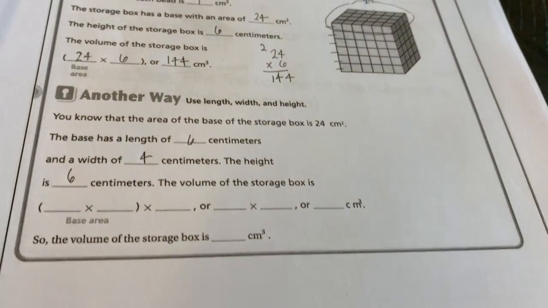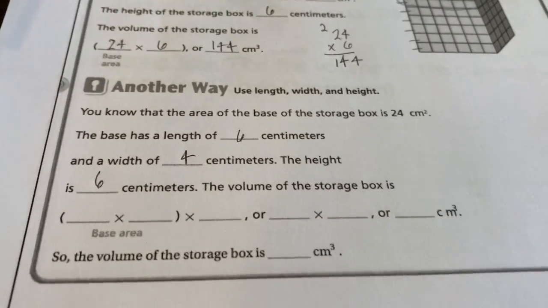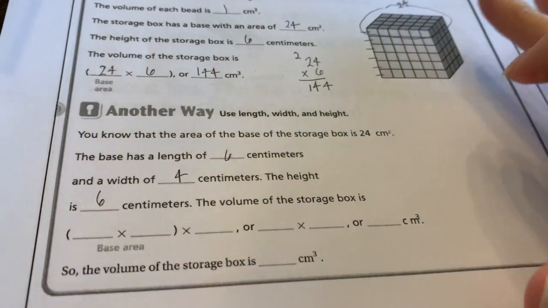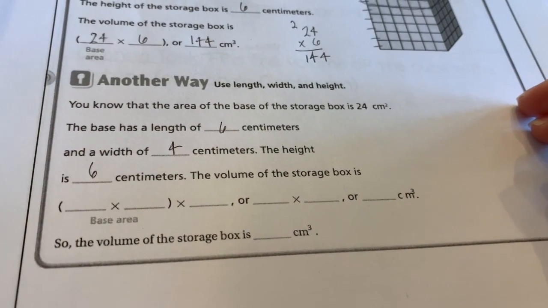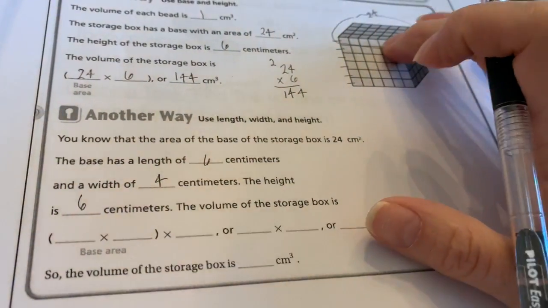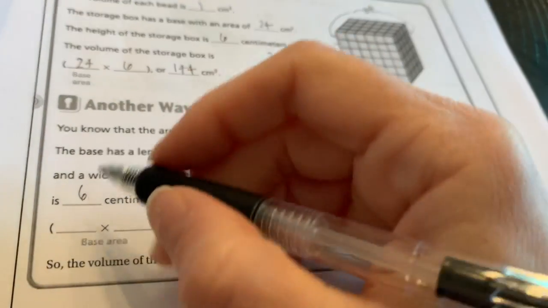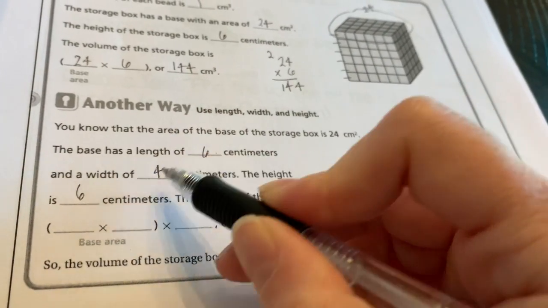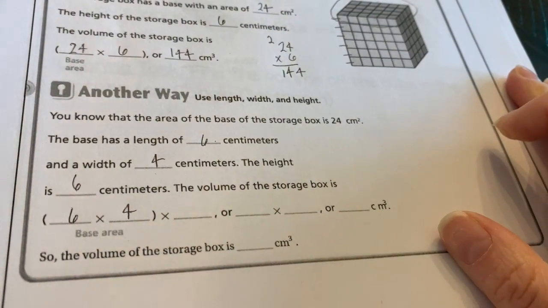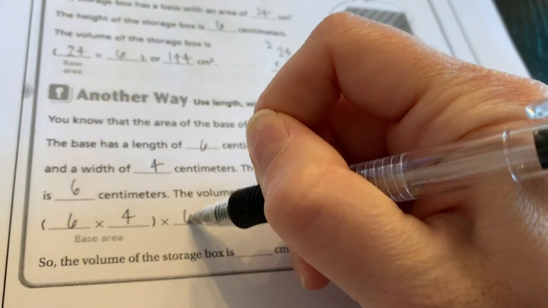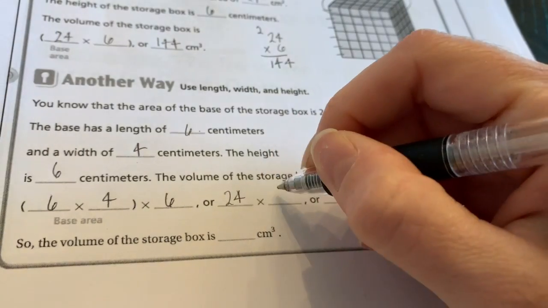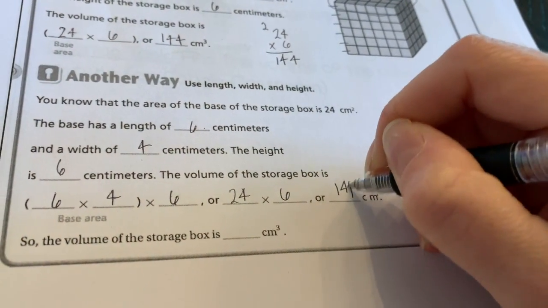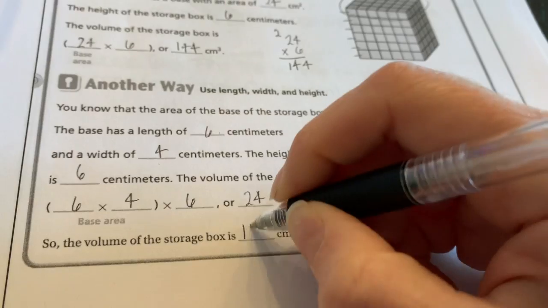Right? So to find the volume of a storage box, instead of sitting and counting and doing all that, you know that the area multiplied by the height is going to give you the volume. So you can find the base area by doing the length times the width. The length is 6 and the width is 4. 6 times 4, and then times the height, which is 6. Okay, and that's, again, same as before, 24 times 6, which is 144. So either way, you get the same answer.